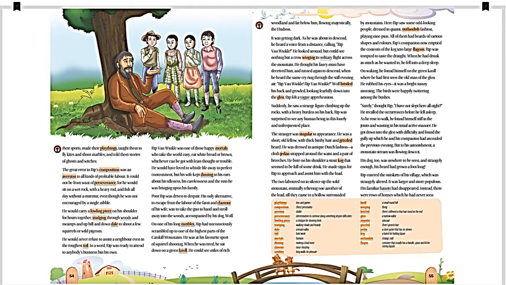So he was surprised, and his dog too was nowhere to be found, and his beard surprisingly and strangely had grown a foot long. Rip entered the outskirts of his village, which was strangely altered. He couldn't recognize his village. It was completely different from what he remembered, larger and more populous, and the familiar landmarks had disappeared, and there were rows of houses that he had never seen.